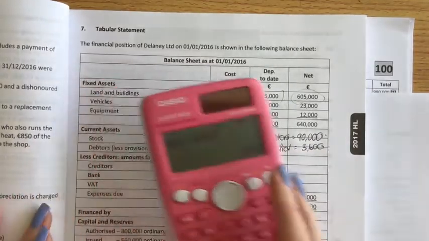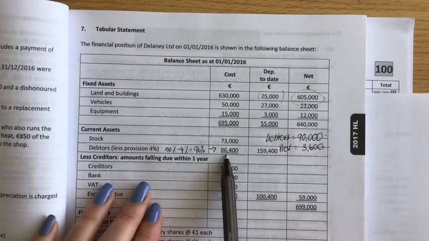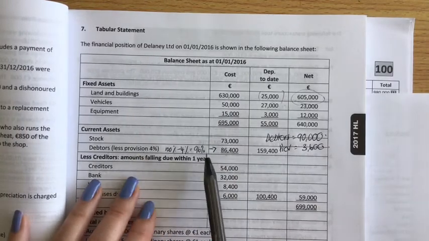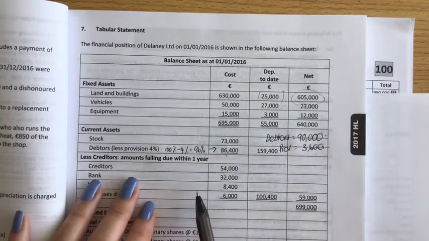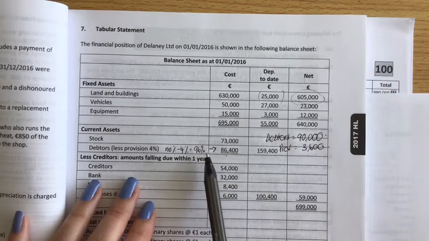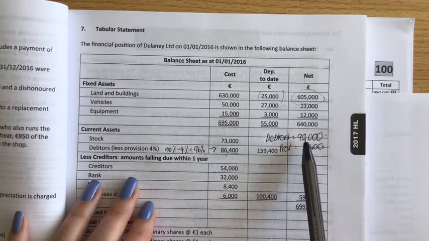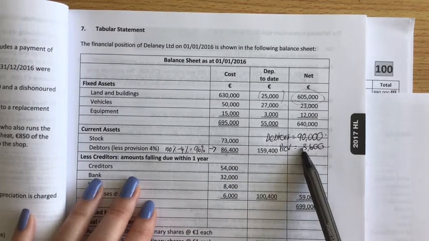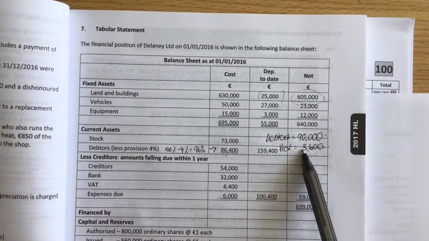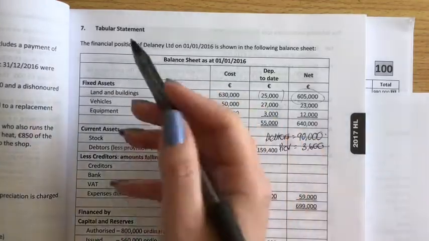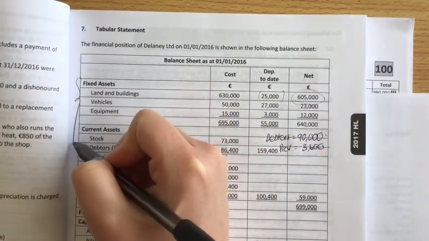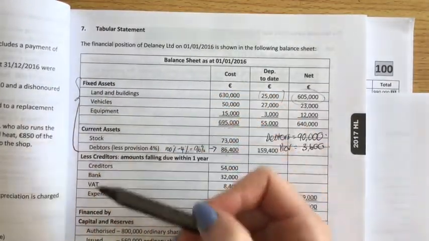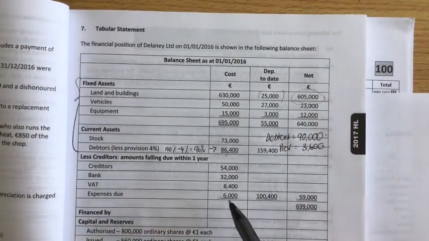Okay, so the figure that we're given in the question is 86,400. We know that's with the provision taken out. Okay, so if that represents 96%, our debtors figure works out at being €90,000, and my provision is €3,600. Okay, so that's all of my assets. So your assets that go into your tabular statement are coming from your fixed assets and your current assets, and then your liabilities are going to be all these things.